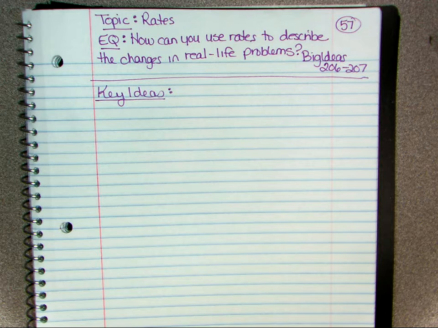Meaning that if you are doing a ratio that compares, for example, a part to a whole, you're not looking at a rate. If you're looking at a part to part, then you are looking at a rate. So that's something important to keep in mind.